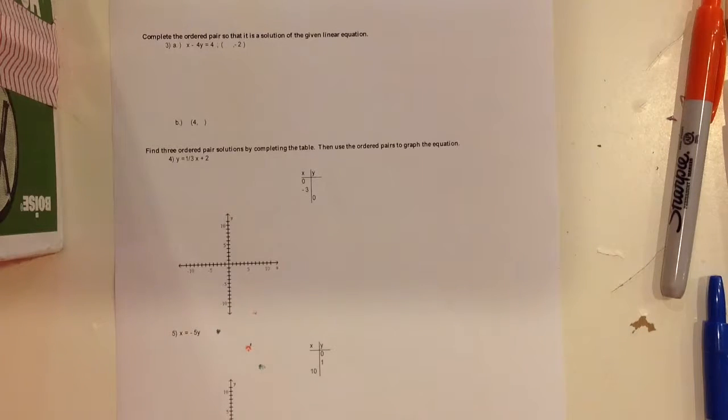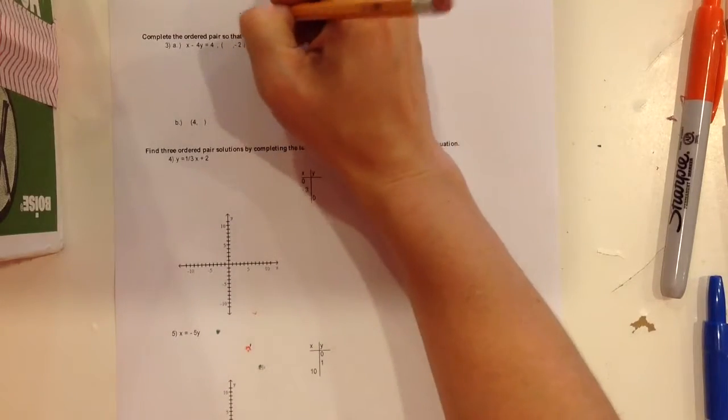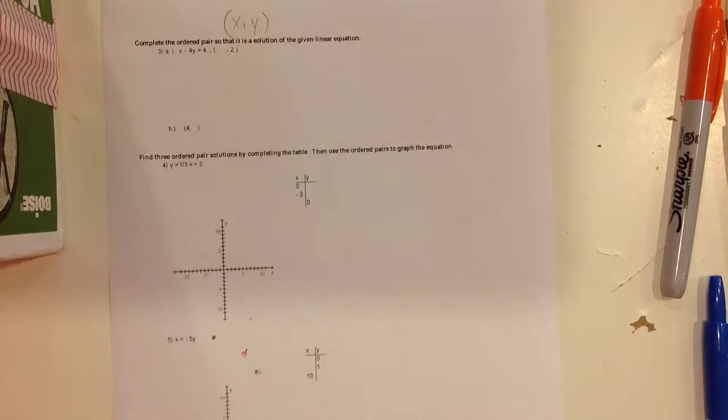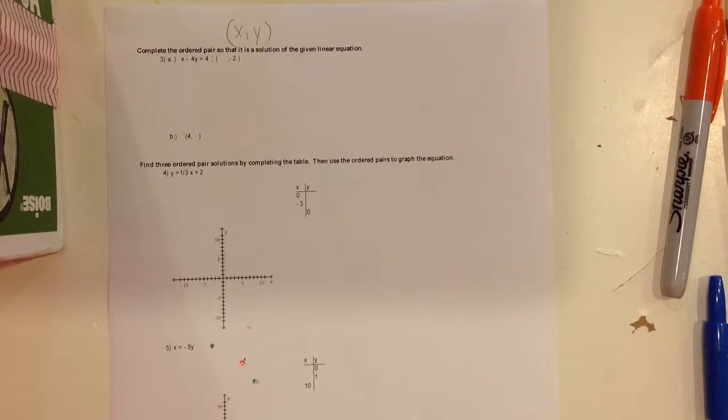All right, this whole semester we've done stuff to help you prepare for number 3. And number 3 says to complete the ordered pair so that it is a solution of the given equation. So what we're actually doing is substituting. Remember that we have ordered pairs x and y. In an ordered pair, only one of the variables is giving you the number and the other variable is the one we're going to be solving for.